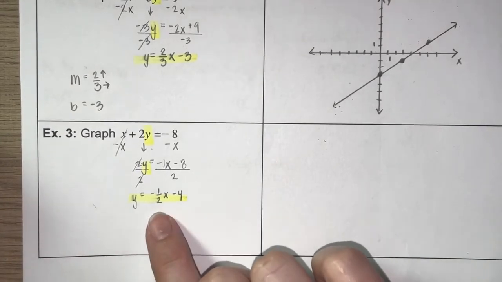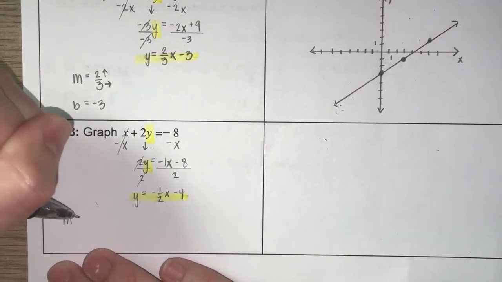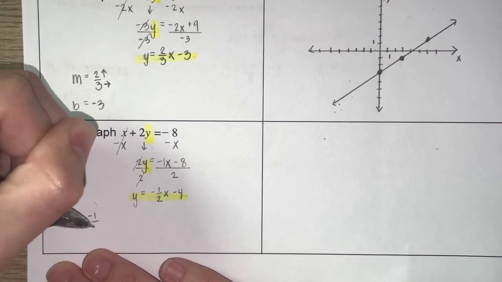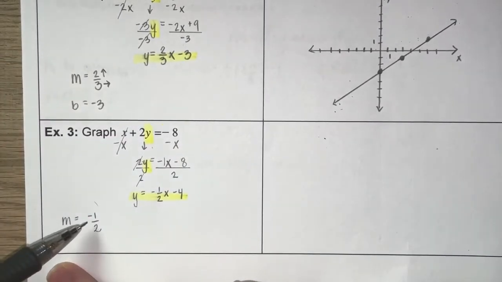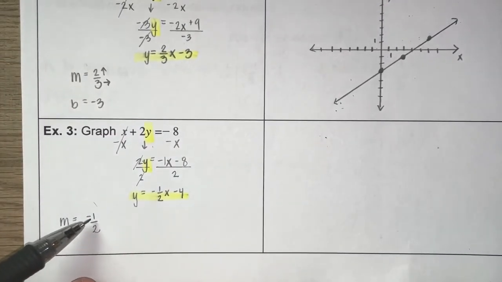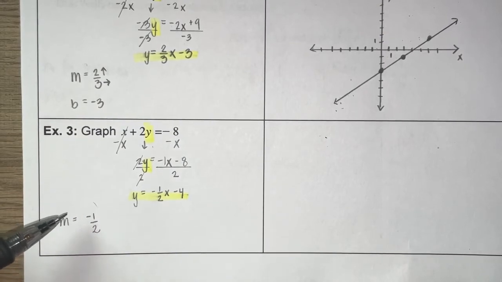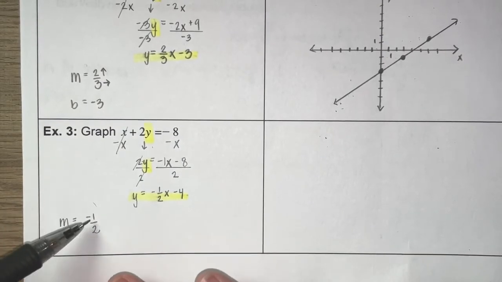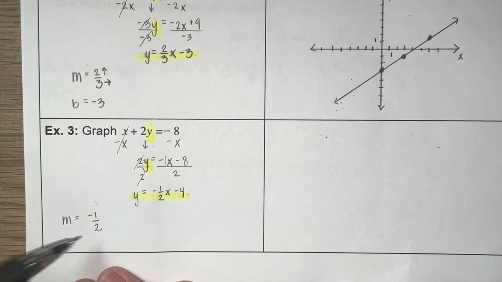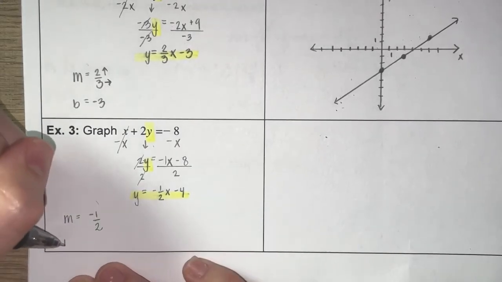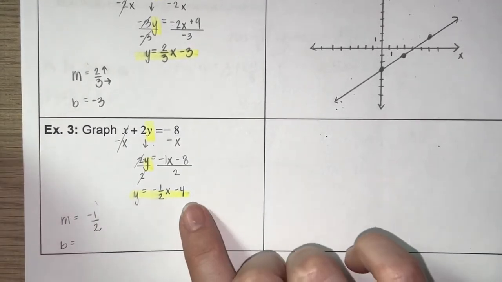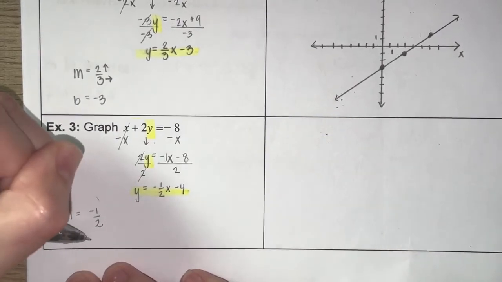So our slope is the number multiplied by x, so m equals negative 1/2. I have a fraction that's negative, so I'm going to assign the negative to the numerator. It needs to go to one or the other, the numerator or denominator, so it can't go to both. And then my y-intercept, or the constant, is negative 4.